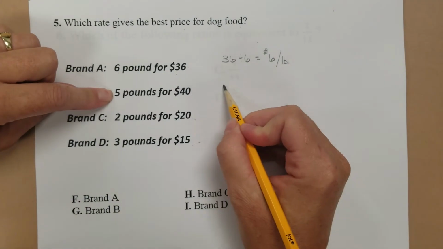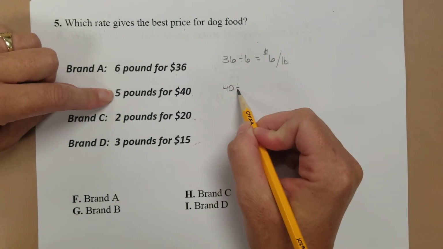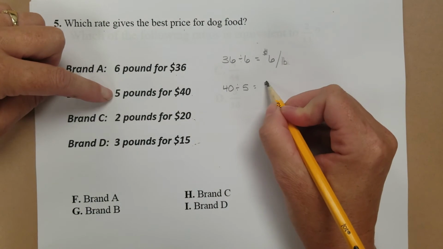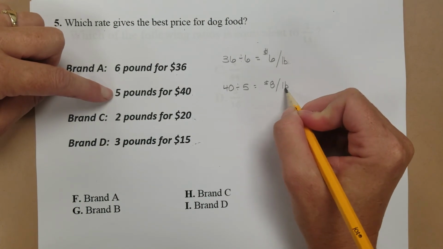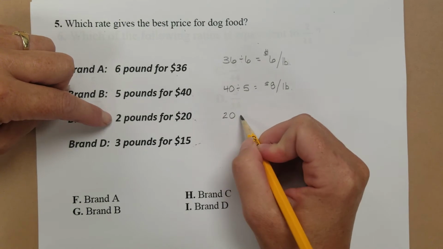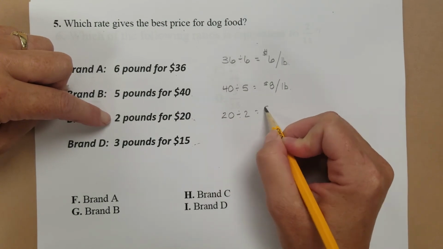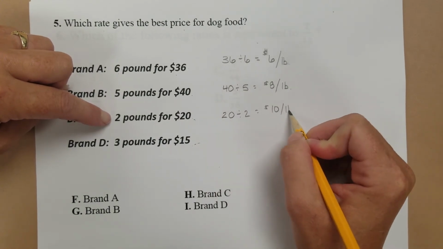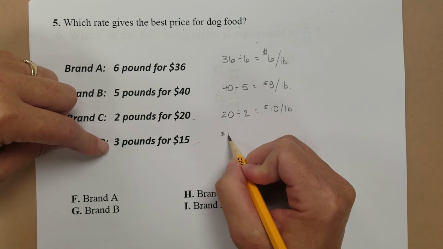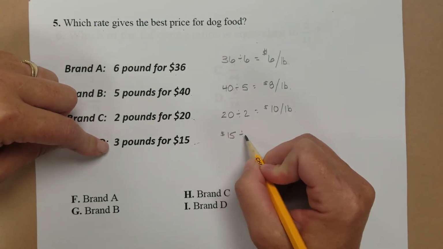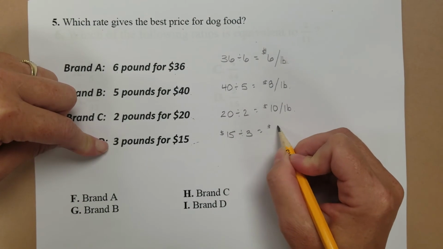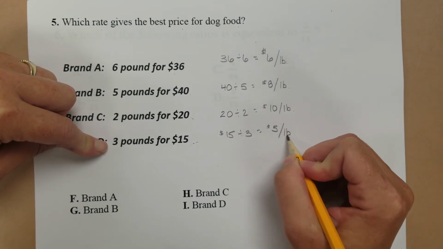I can do $40 divided by 5, and brand B would be $8 per pound. $20 divided by 2 pounds equals $10 per pound. And $15 for 3 pounds, 15 divided by 3 is $5 per pound.